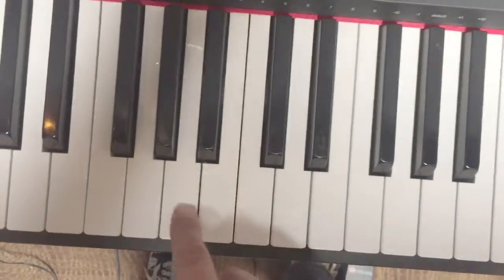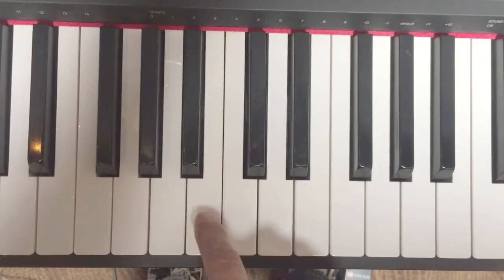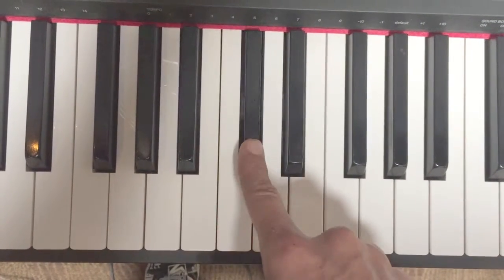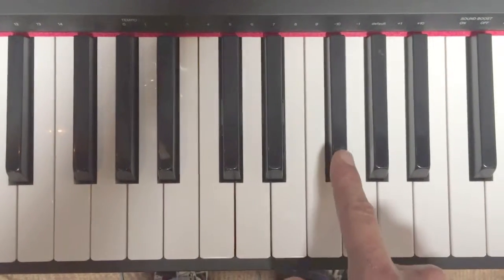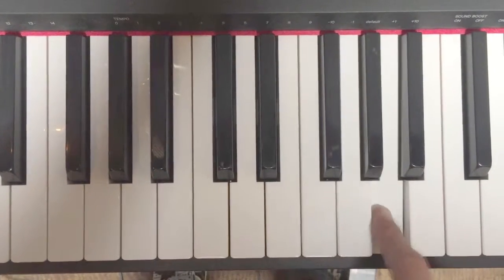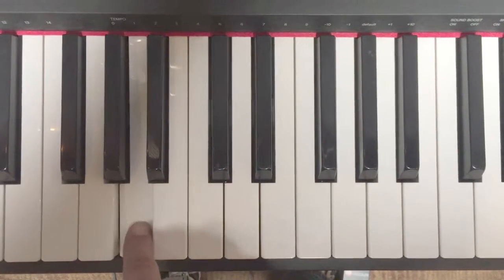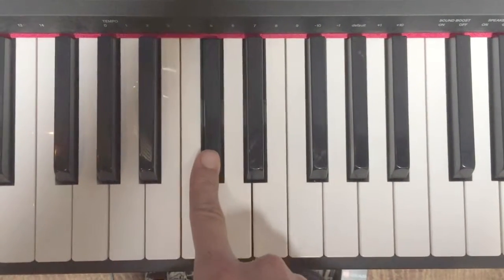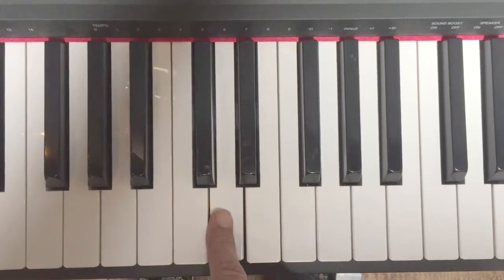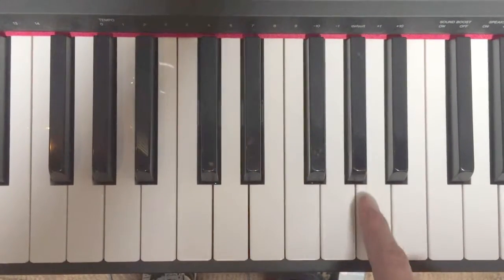Okay, let's try just one more. Let's try A. Okay, so I'm going to go root, whole, half, whole, half. So let's do that again. So A is my root, B, C sharp, D, E, F sharp, G sharp, A.